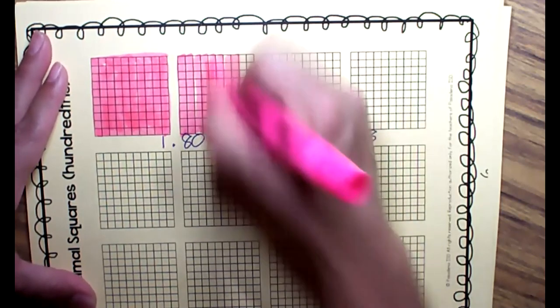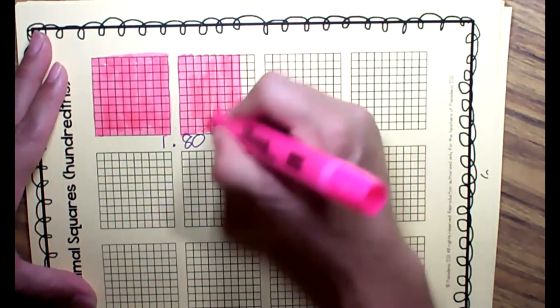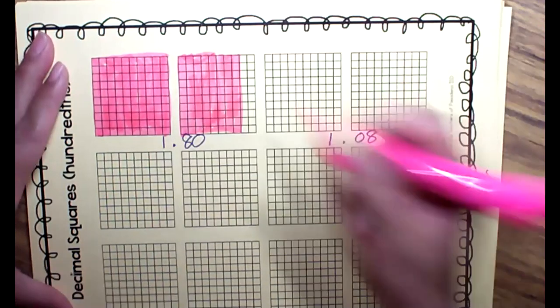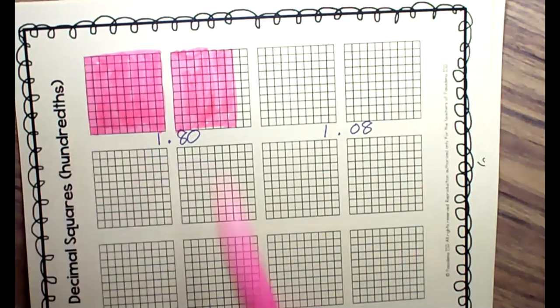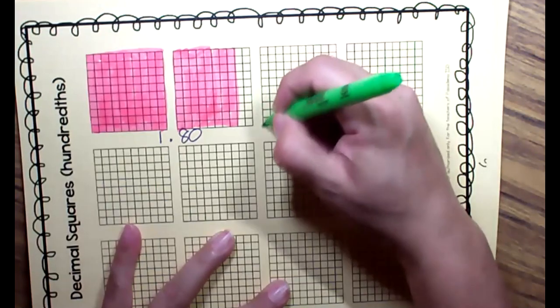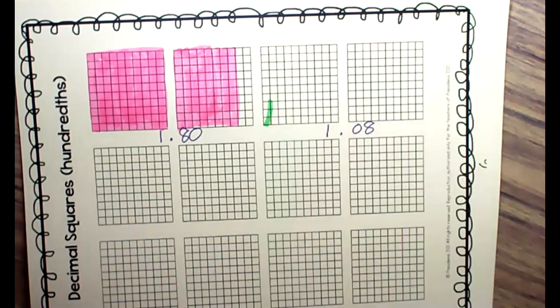So out of my 100 little squares on this fraction square, I'm going to color in 80 of them. Think of it as money. You have $1 here, and you have 80 cents over here. Now let me compare it to the other fraction, which is 1 whole and 8 hundredths. And for this one, I'm going to switch over to a different colored marker, highlighter. You are going to do that too. So I'm going to go ahead and highlight my one whole.